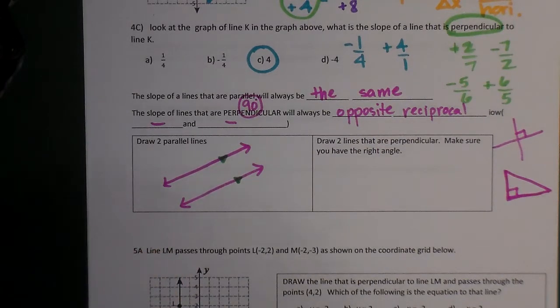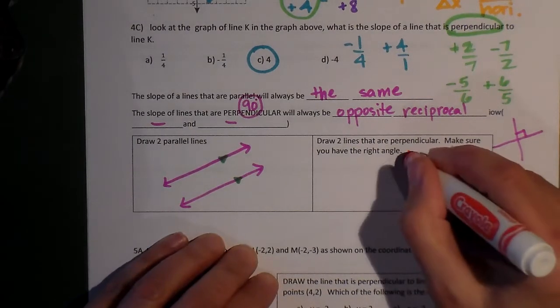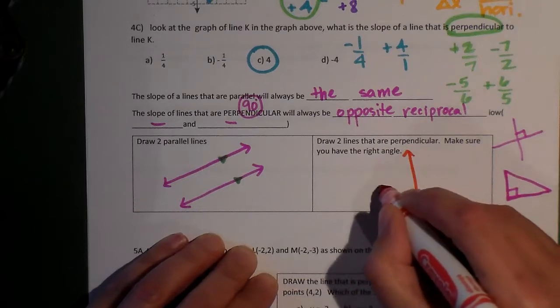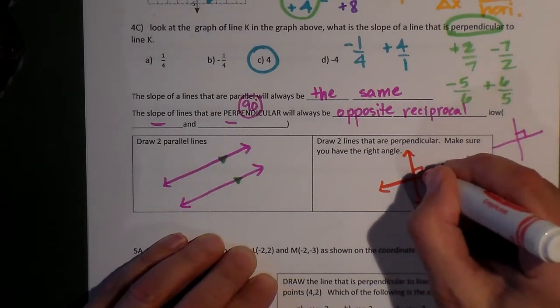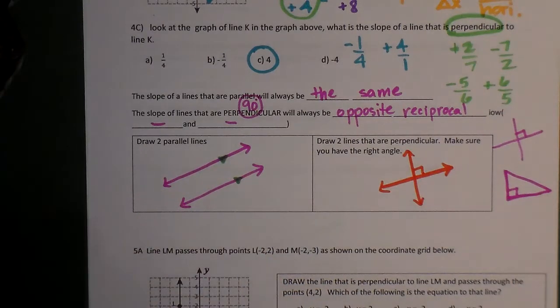We use little arrows to indicate the lines are parallel. When we do perpendicular lines, all you have to do is draw two lines and make sure that they intersect at a right angle and that you have that little box to indicate that they're perpendicular. So that's just kind of a refresher on perpendicular.